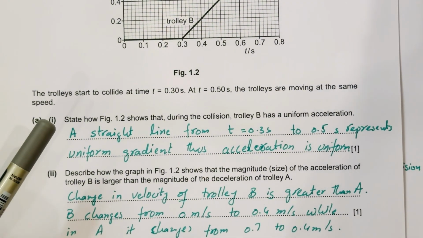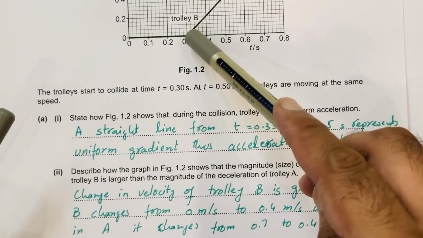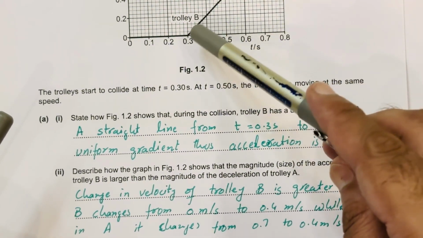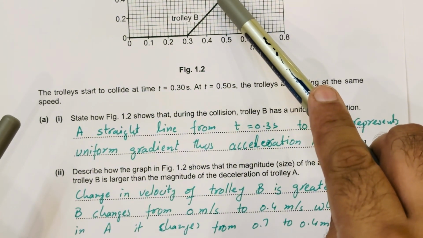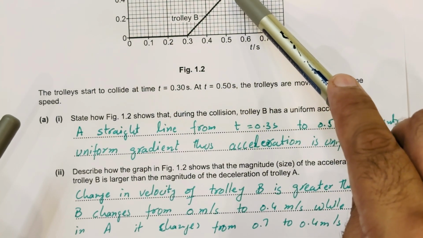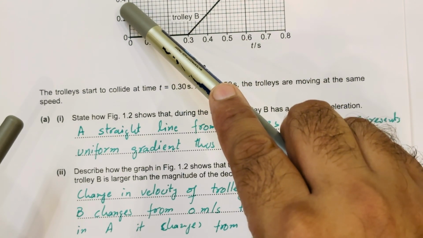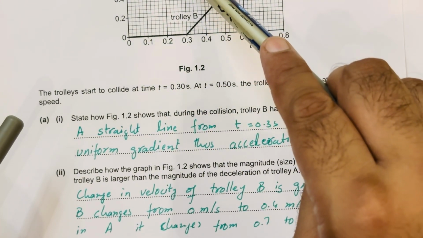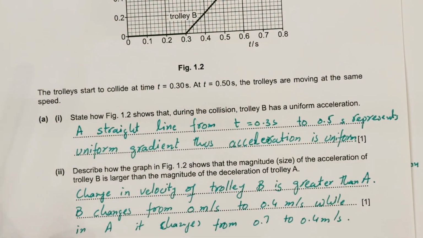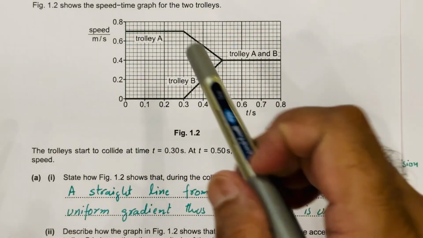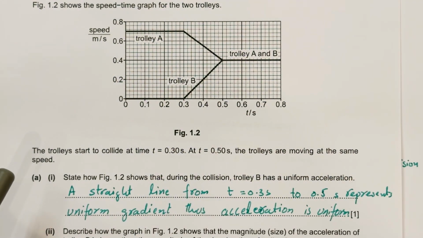But for your own understanding of how trolley B is moving, you can see from the figure that trolley A's velocity goes from 0.7 to 0.4, which means its velocity decreases by 0.3.